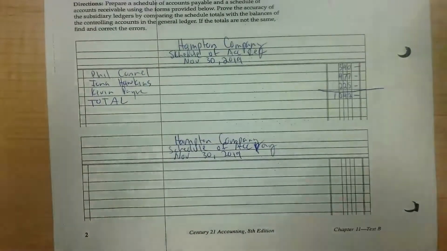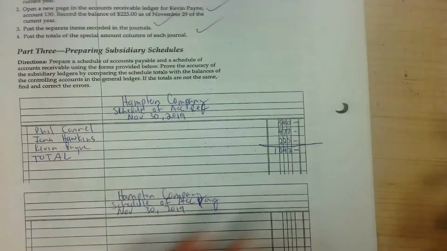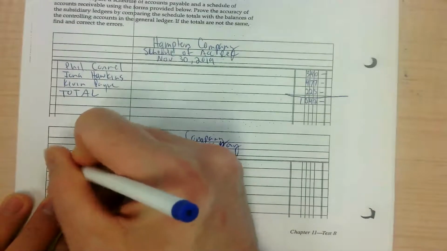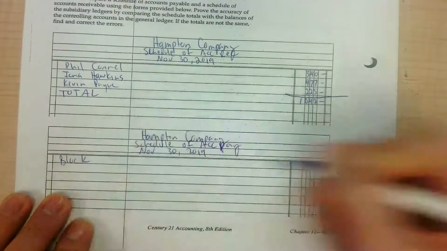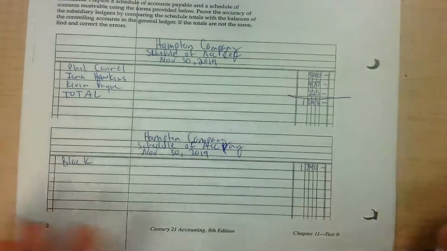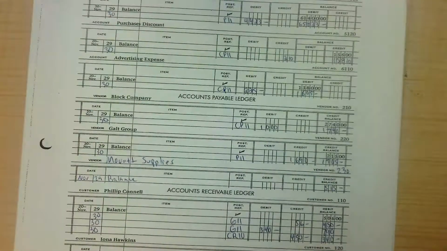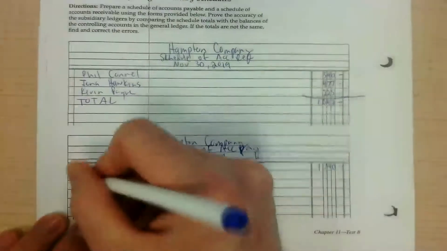And now we'll do our account payable. Our first account payable is Block, 1740. Then we have Galt, 1905.